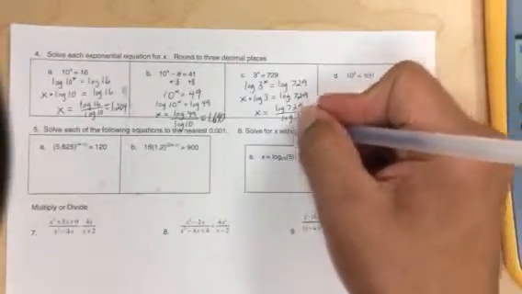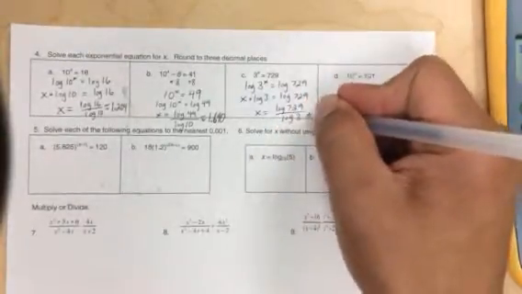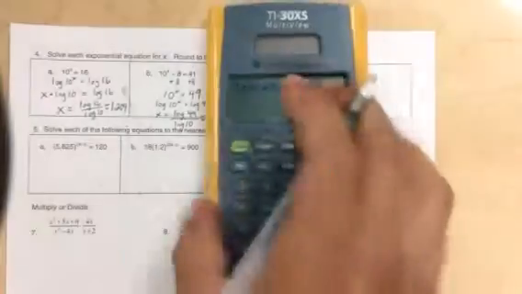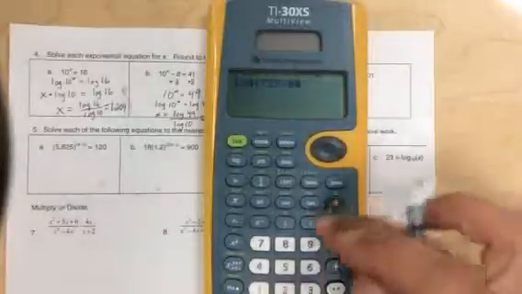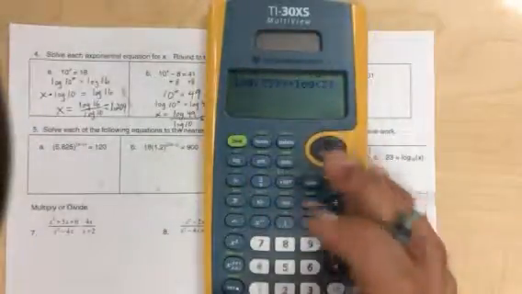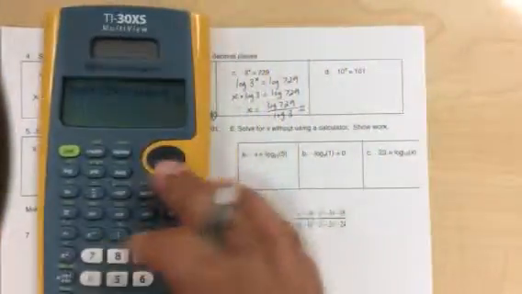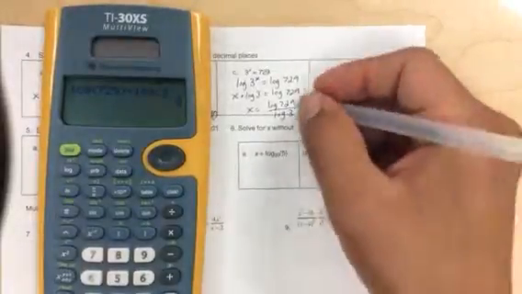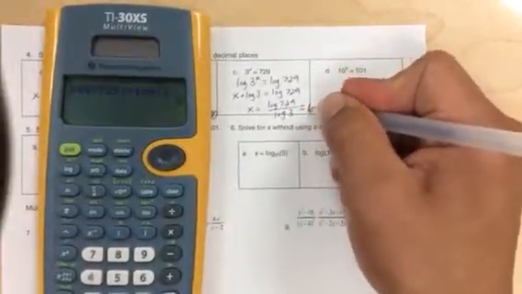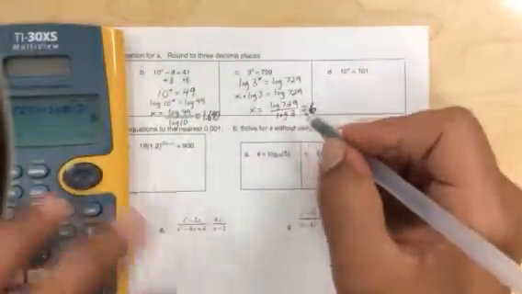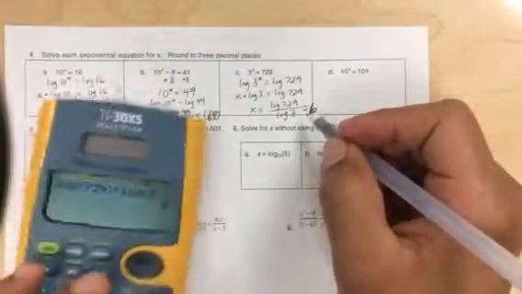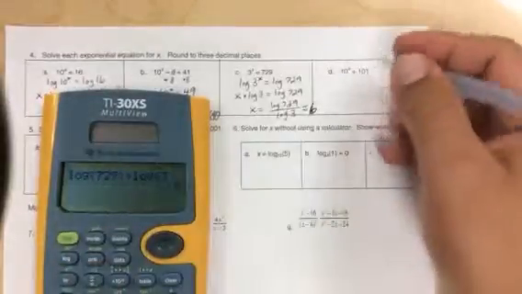So this is going to end up equaling, let's see, log of 729 divided by log of 3. That's 6. So right here we don't have to round to 3 decimal places because we just have a whole number, so we can just leave it as 6.